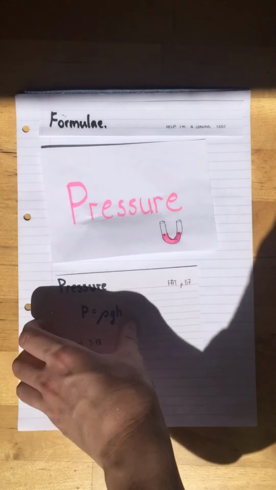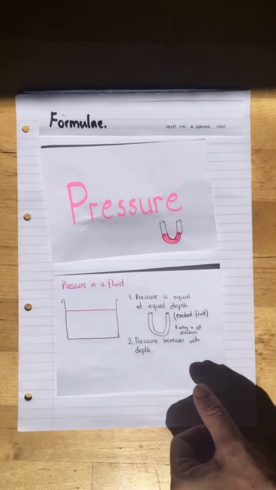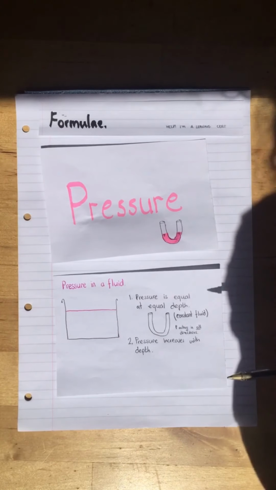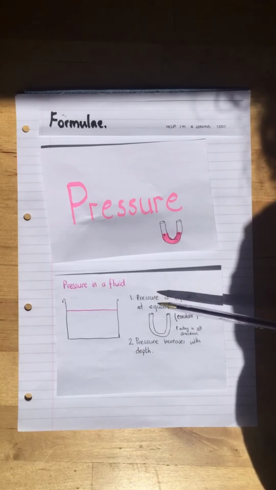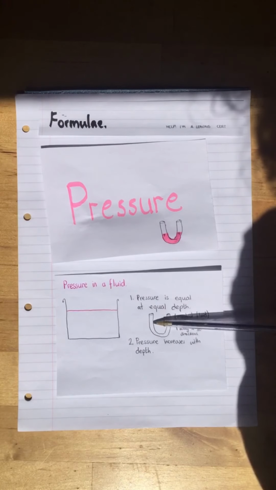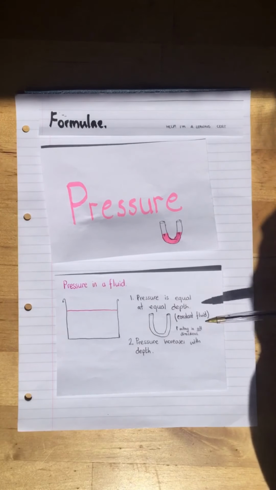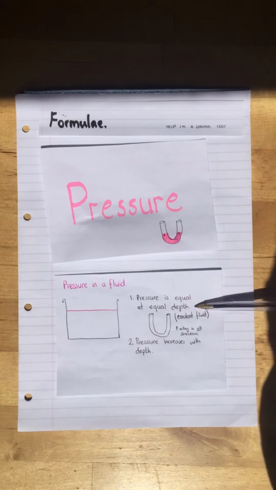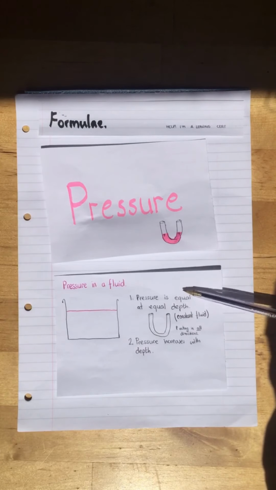Okay, so a concept we need to know for our pressure questions is that pressure is equal at equal depth. This is why we can do our U-tubes the way we do in a constant fluid, because the pressure is equal at equal depth.